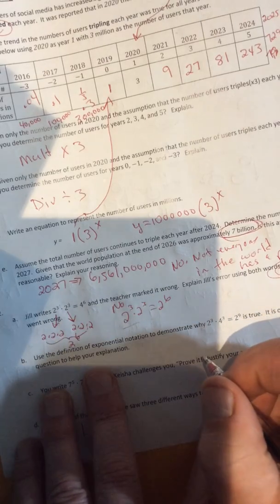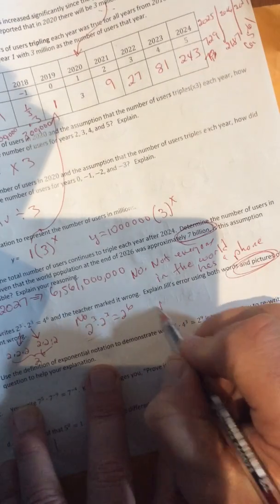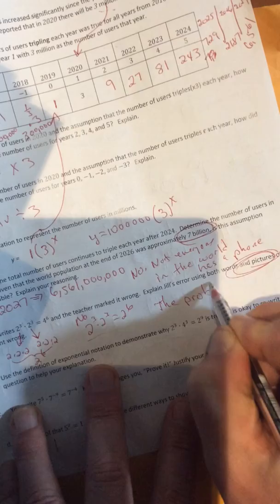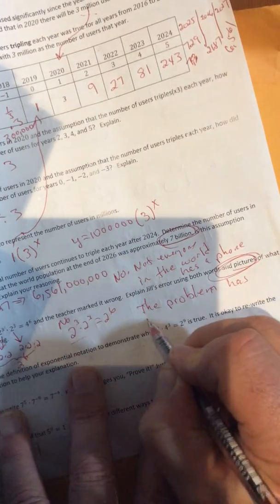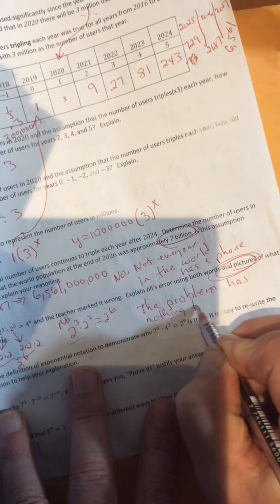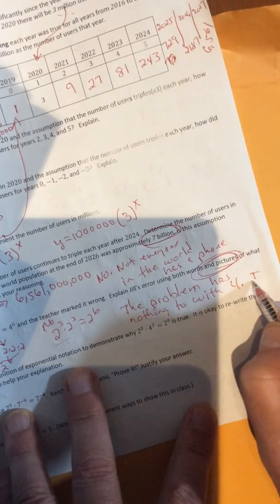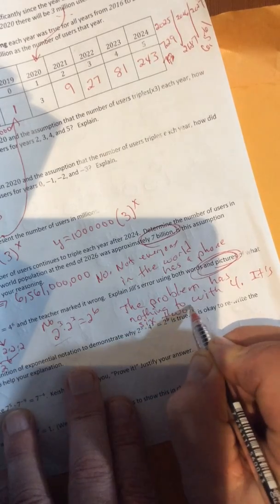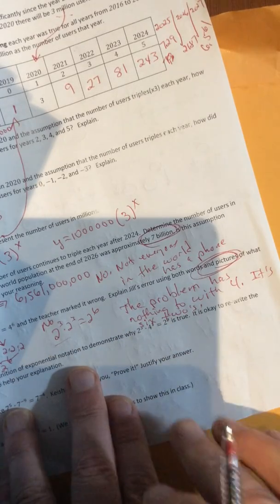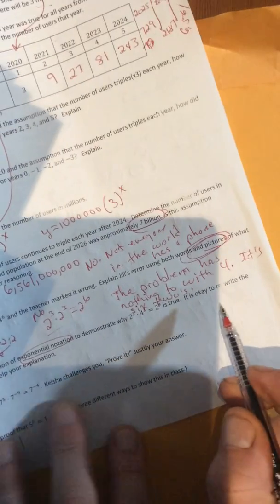The problem is asking to rewrite a bunch of 2s, not a bunch of 4s. The problem has nothing to do with 4s. It's 6 2s. Something like that. Okay, use the definition of exponential notation to determine why this is true.